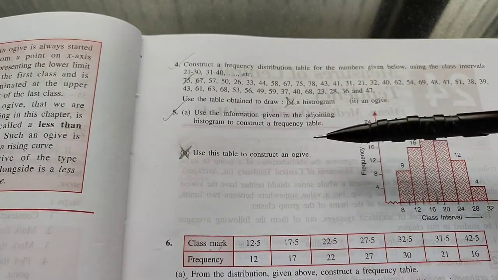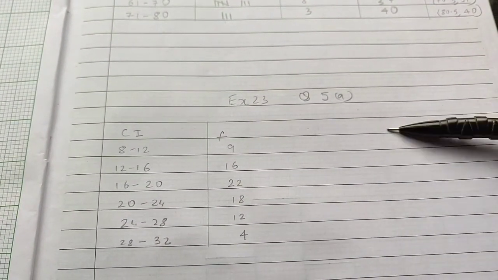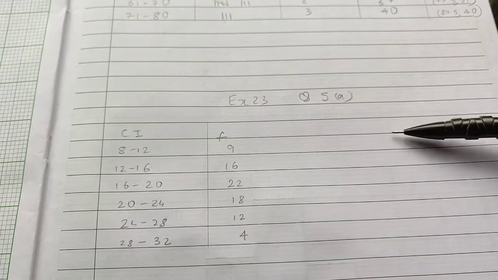How to draw an ogive? Well, first of all, add another column here of cumulative frequency, CF. Then another column for the points to be plotted. Remember, upper class limit, comma, cumulative frequency. And then draw a smooth curve.